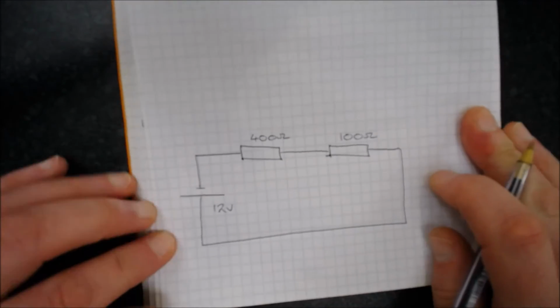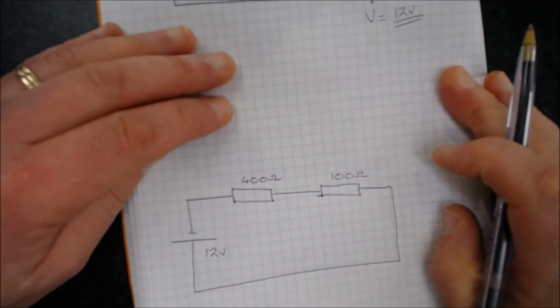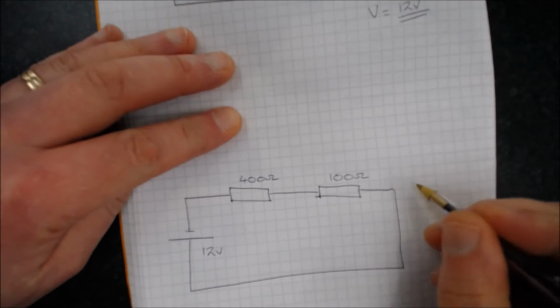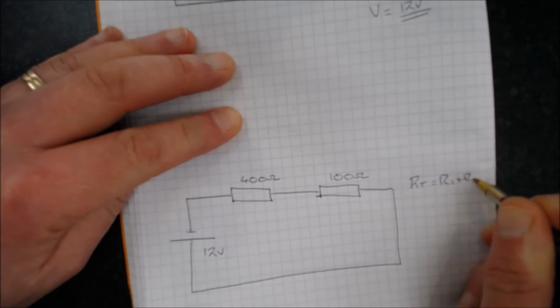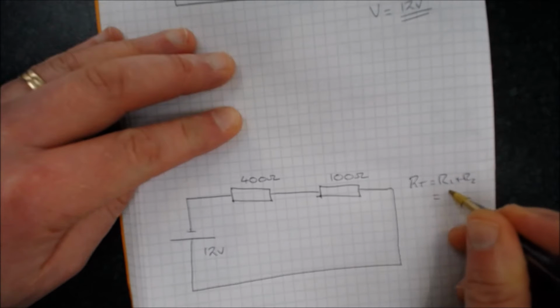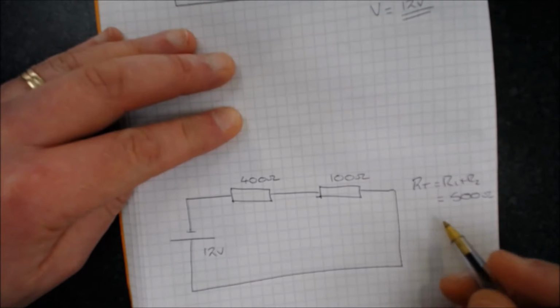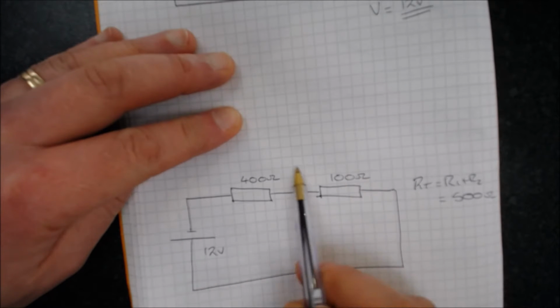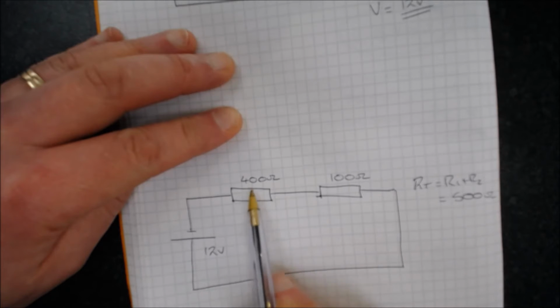This next circuit, we would describe those two resistors as being in series. To work out the total resistance when they're in series, we would do RT is equal to R1 plus R2, which obviously we don't need to do much maths to work out. It's 500 ohms.